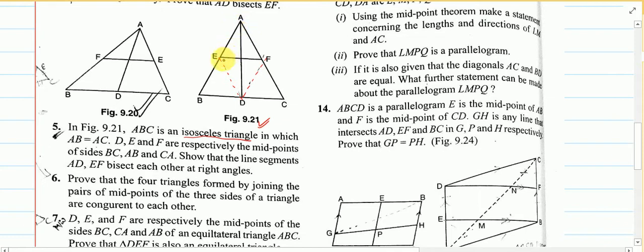Now as they have said that D, E and F are the midpoints, that means as E is the midpoint of AB, here AE and EB will be equal, and F is midpoint of AC and also AC is equal to AB. So first of all AF equal to FC, and since AB and AC are equal, therefore AE equal to AF. Clear?